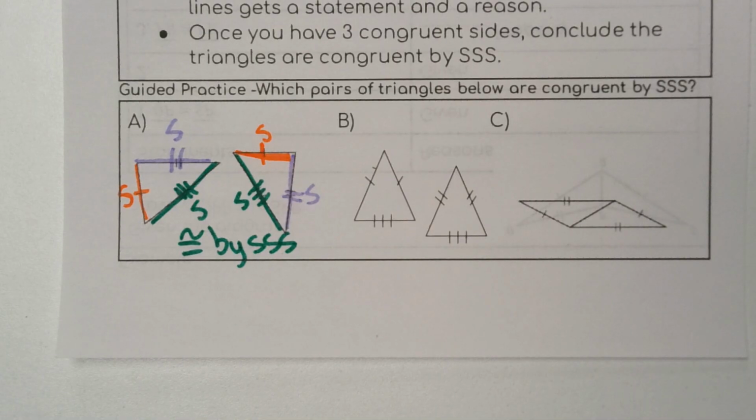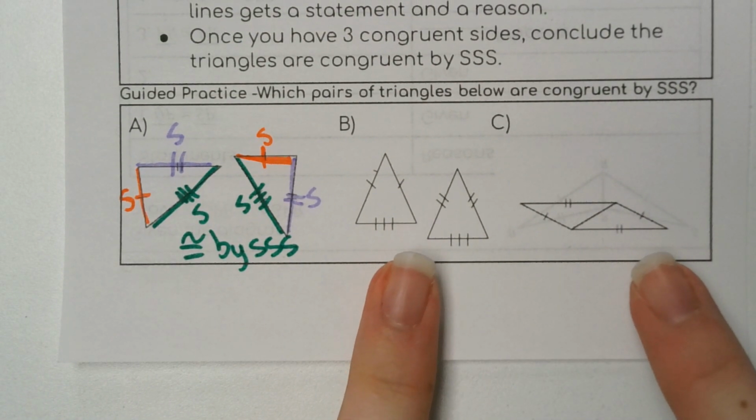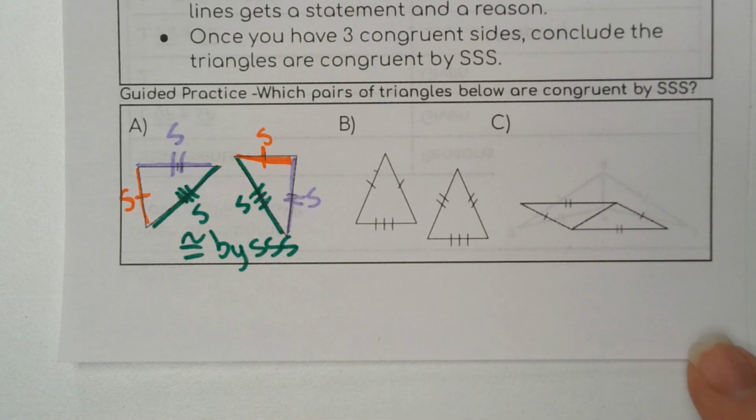You're going to try these next two and see if they're congruent by SSS or not congruent. Those are your two options, either congruent by SSS or not congruent.